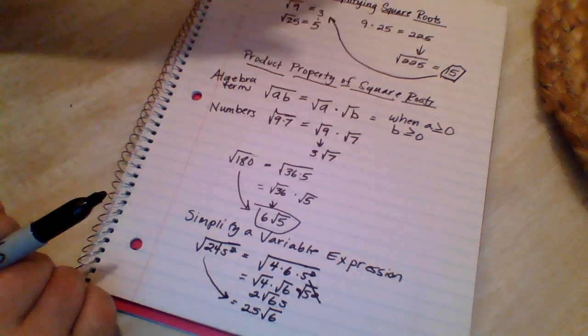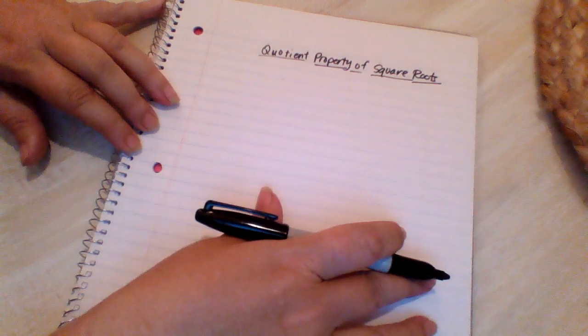Okay? So one other property I want to go over is the quotient property of square roots. Quotient meaning division, product was multiplication, of course. So same thing.